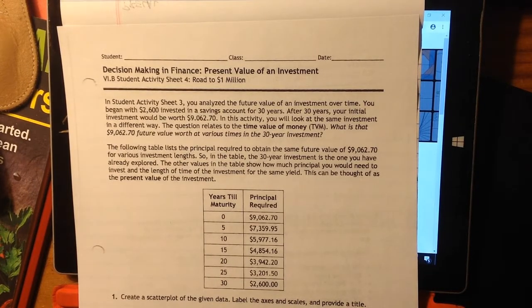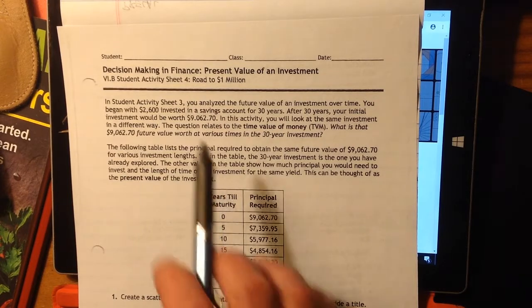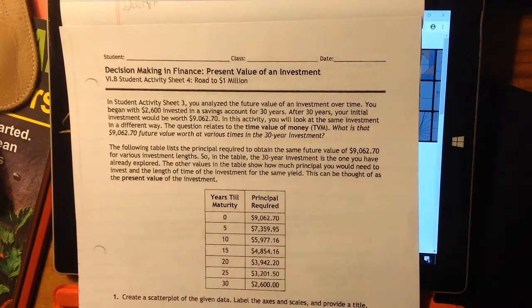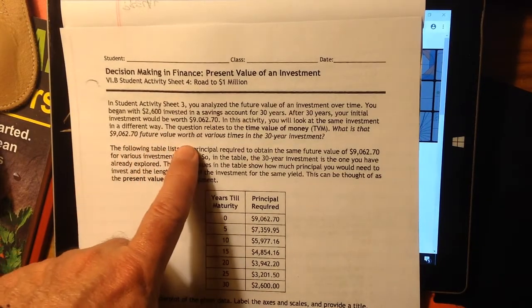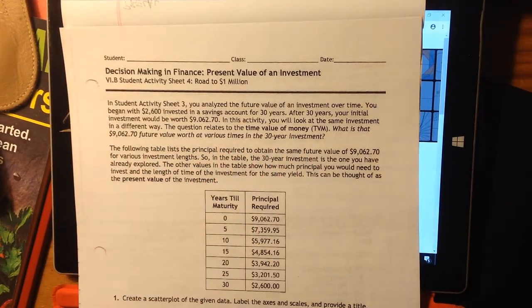After 30 years, your initial investment would be worth $9,062.70. In this activity, SAS4, you will look at the same investment in a different way. The question relates to the time value of money. What is that $9,062.70 future value worth at various times in the 30-year investment? The following table lists the principal required to obtain the same future value of $9,062.70 for various investment lengths.